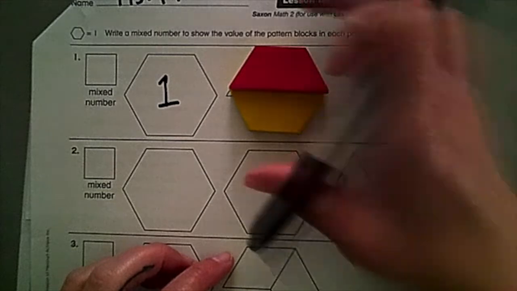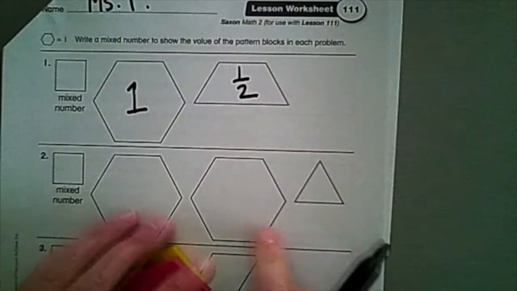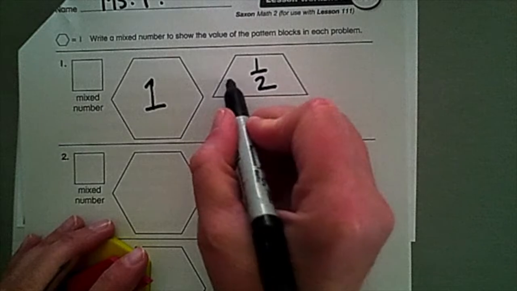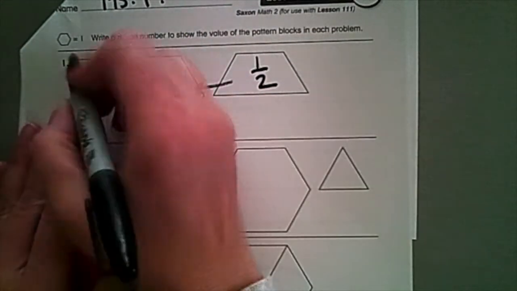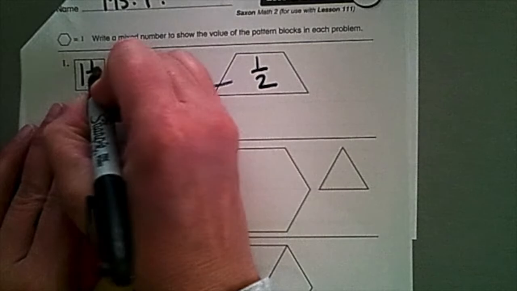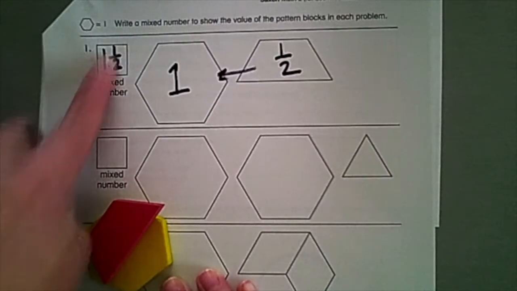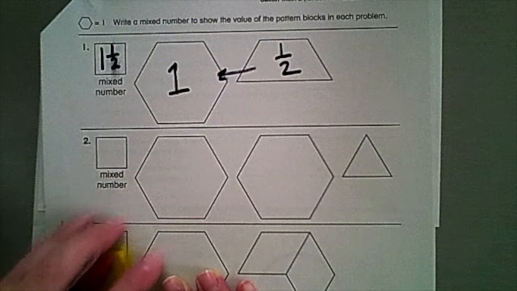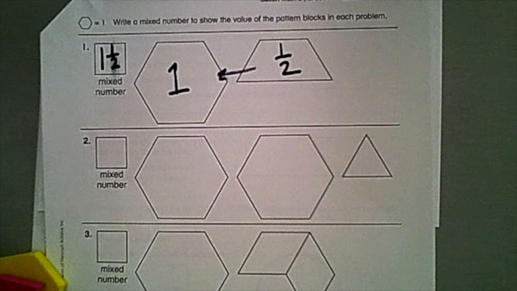Okay, if we did this, that red represents 1/2. So just like the video, we're going to put these 2 together. So this mixed number for number 1 is 1 and 1/2. Now, do you see my 1 is as big as the half? Remember, we don't want the half to be really, really big. We want it to be the same size as the 1.